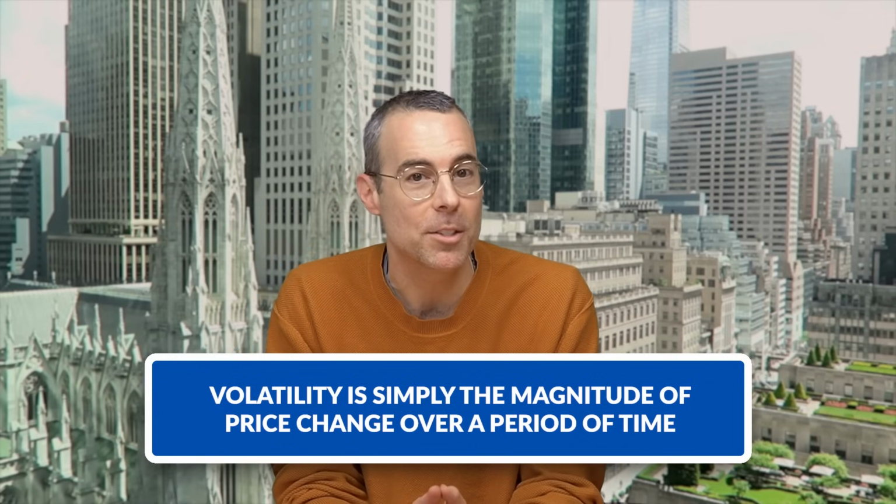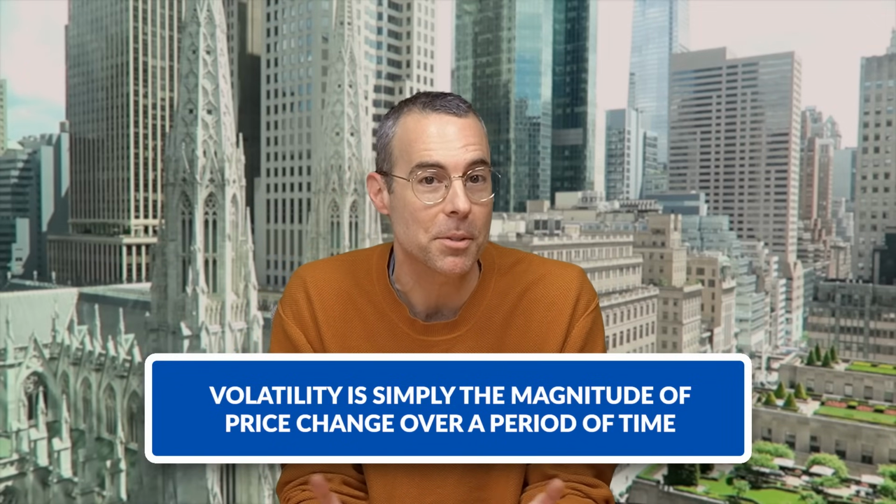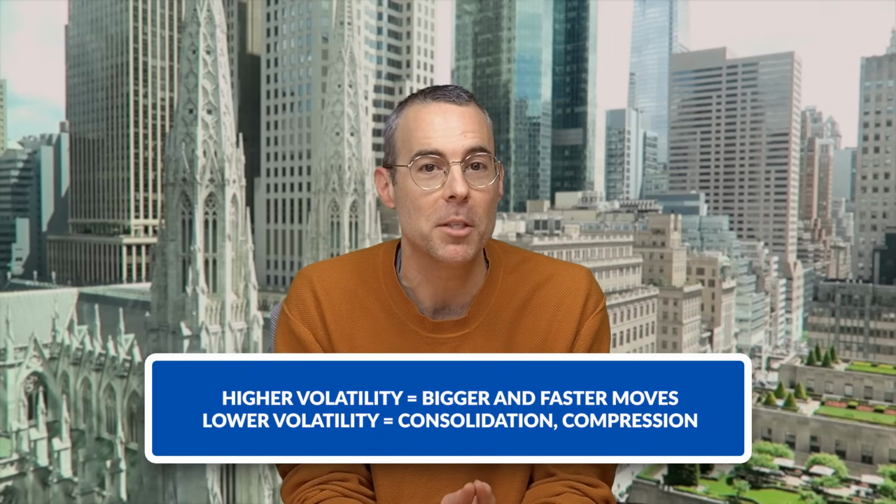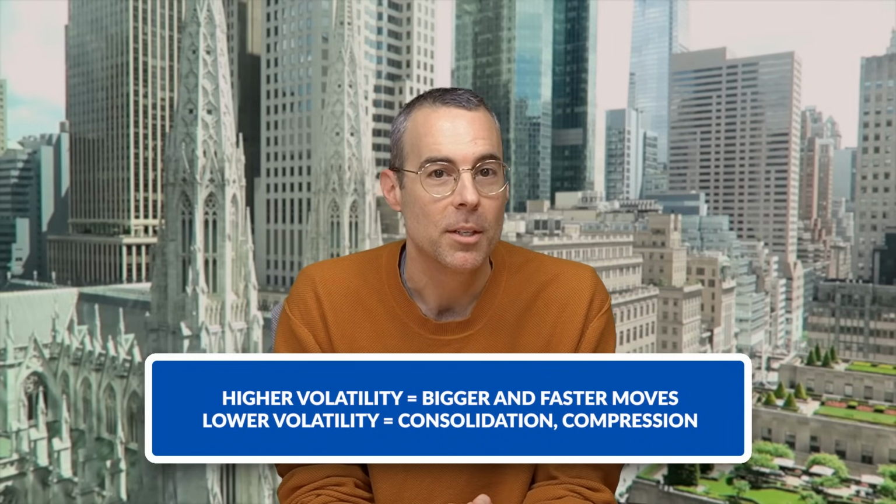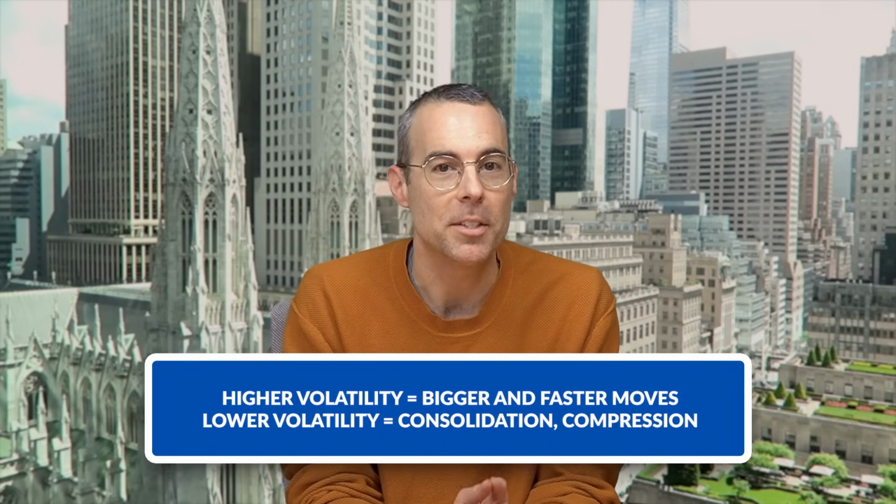So the indicator I want to show you is not a momentum indicator. It's not a volume indicator, even though volume plays a role here, and we'll get to that. The indicator we're going to use here is a volatility indicator. Volatility is a market dynamic that is often overlooked. Volatility is simply the magnitude of price change over a period of time. So naturally, higher volatility means bigger and faster moves, and lower volatility means consolidation, compression. And volatility moves in cycles, and I'll show you these cycles and how to measure them.